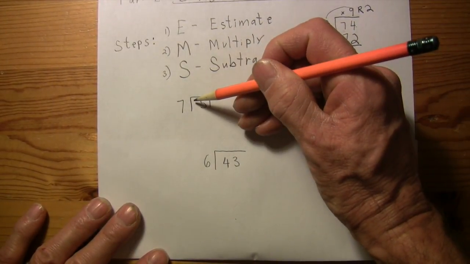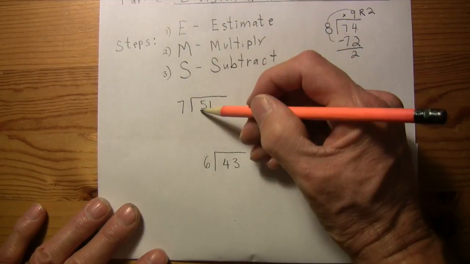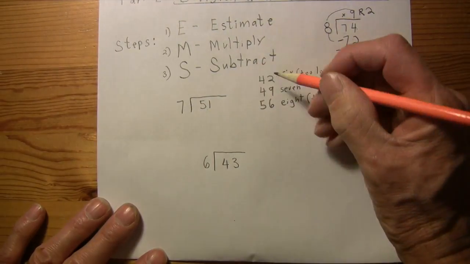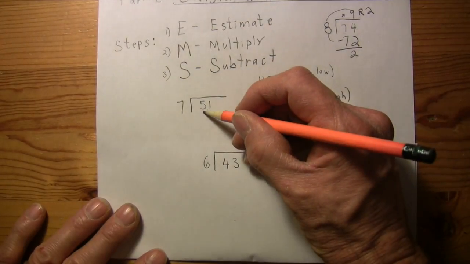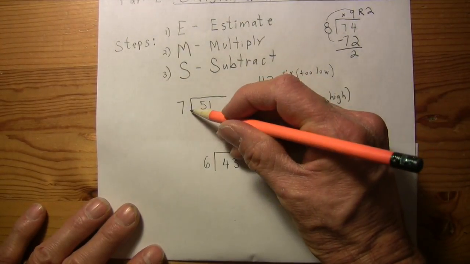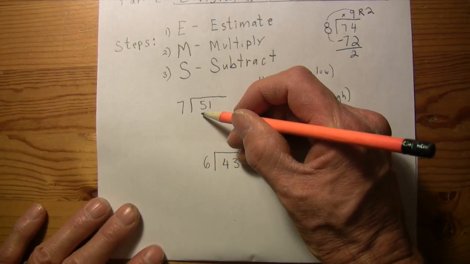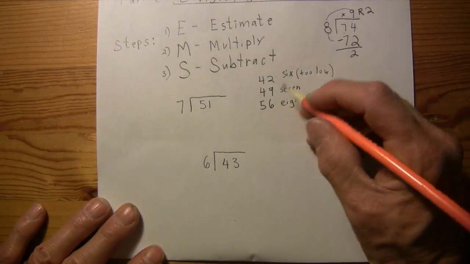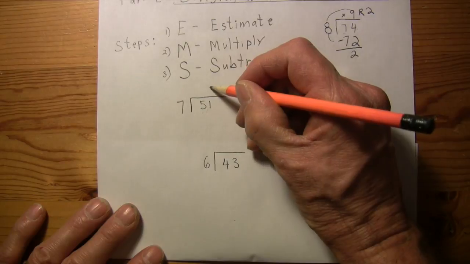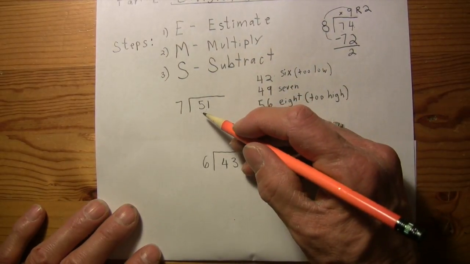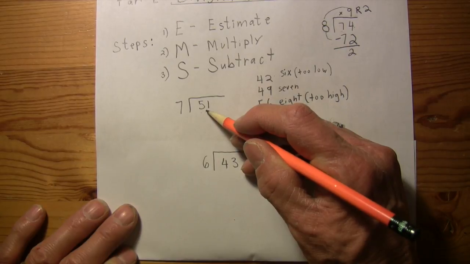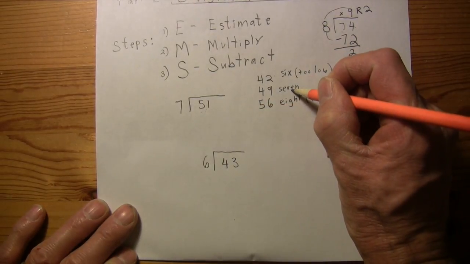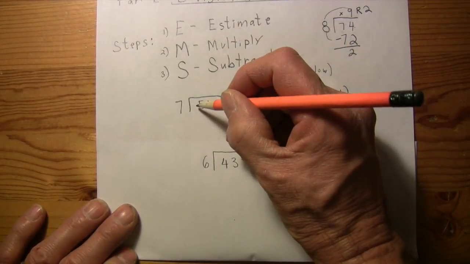Let's look at the next sample. 51 divided by 7. Estimate. Think of the multiples in the 7 times table. 6 sevens is too small with 42. If we subtracted 42 from 51, we're going to get more than 7 in a remainder. If we chose a multiple of 8, 8 times 7 is 56, we couldn't subtract 56 from 51 because 8 multiples is too big. The Goldilocks answer here is 7. Estimate, we're going to estimate 7.